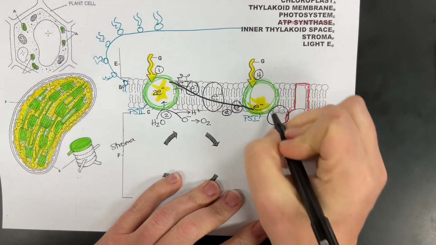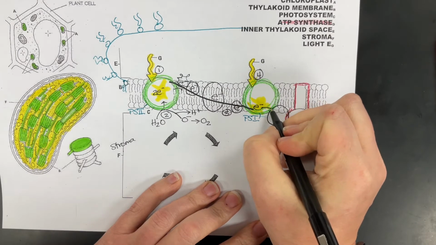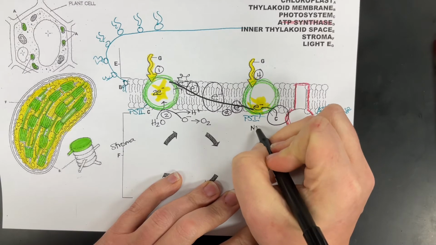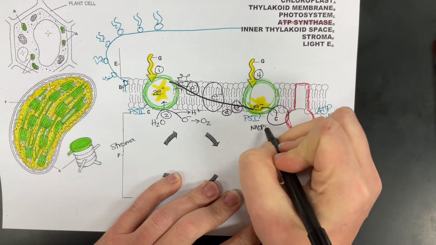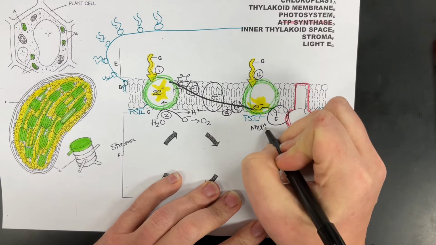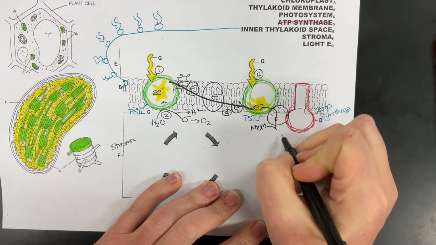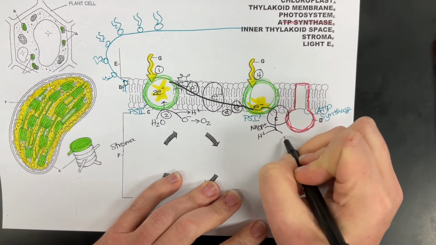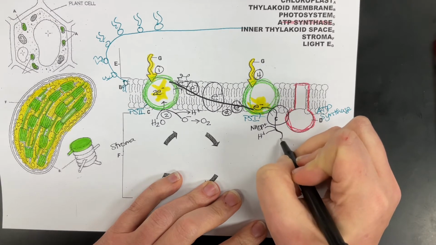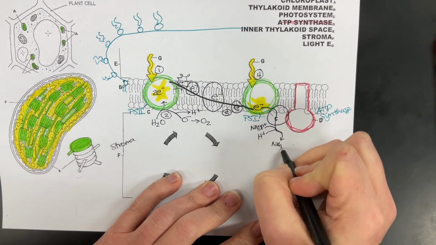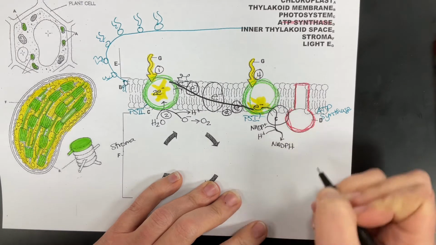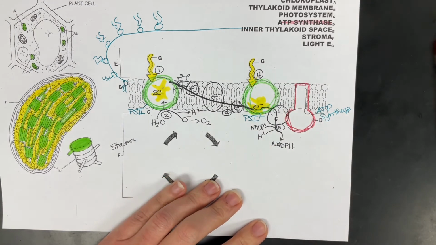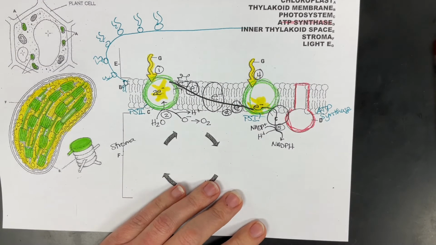There's more than one electron in there. And then we're going to pass it to this guy who is going to take some NADP plus, those electrons, and H plus, and give us, let's put it down here, NADPH. Okay, so that is step 5. We're going to get all that stuff out, okay?